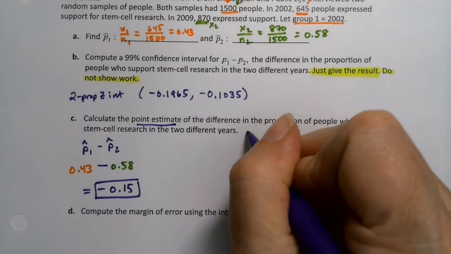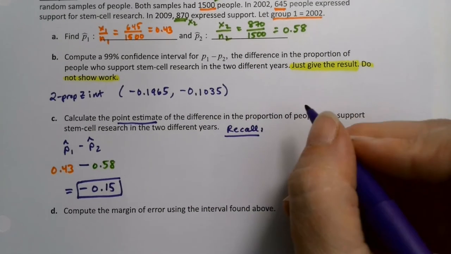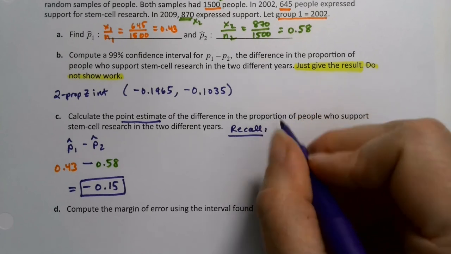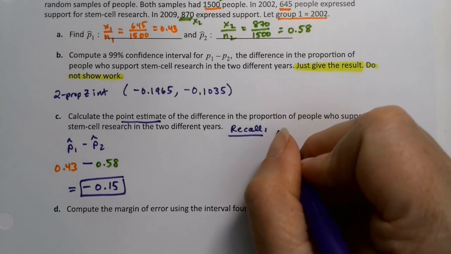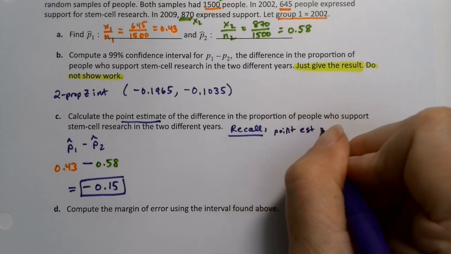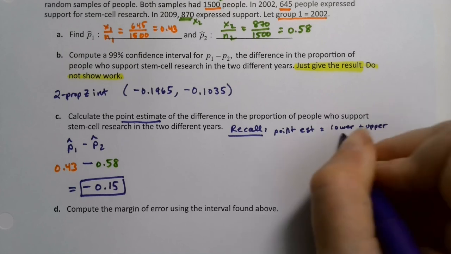Now, just a little reminder, you can also find it from the interval itself. There's a formula that we learned a while ago, which is to take the point estimate is the lower plus the upper divided by 2.